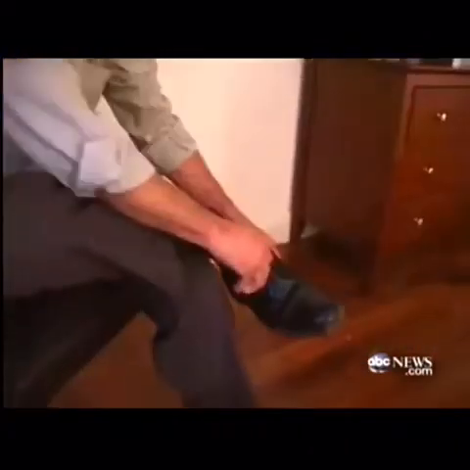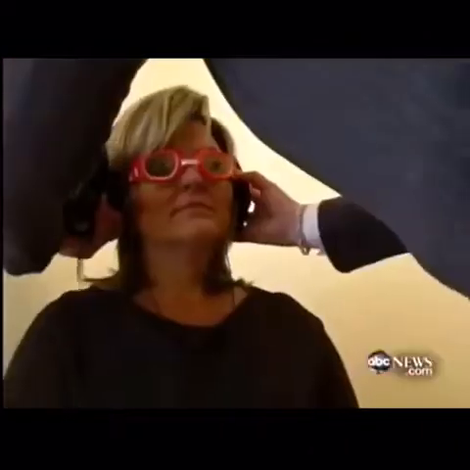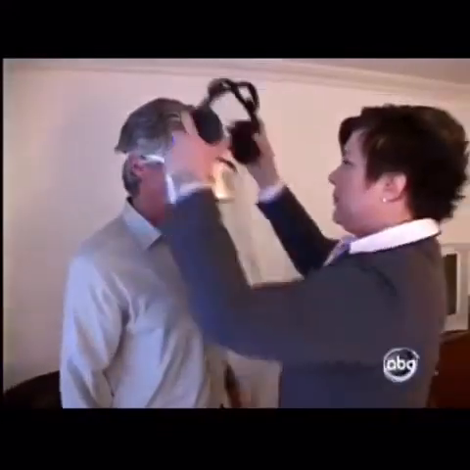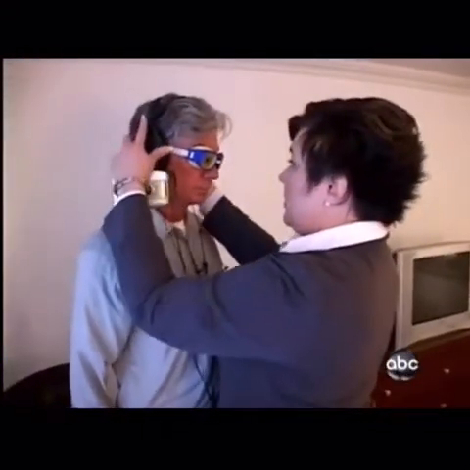Remove your shoes. A substance is placed inside our shoes to make it harder for us to walk. Ooh, that is uncomfortable. And on our heads they place earphones, which emit an incessant jabbering, a clamor of noise that some Alzheimer's patients say is constant. Individuals with dementia say, we're hearing all this stuff and they can't turn it off.